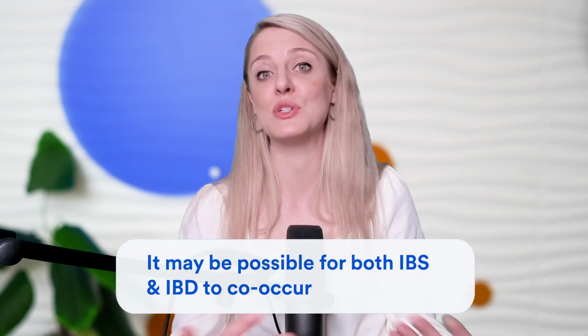So we have these disorders grouped into these two distinct categories, but I think it's important to know that there can be some gray area to contend with, and that neither disorder fits 100% into the functional or organic box all of the time. In fact, it may even be possible for the two conditions to co-occur, and that's something we're going to discuss more in just a bit.